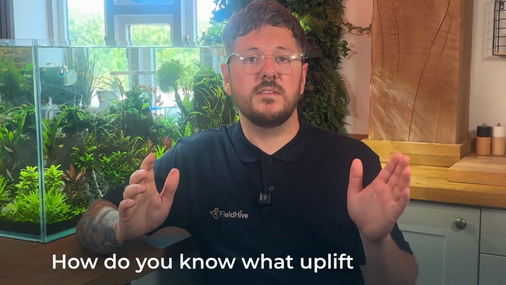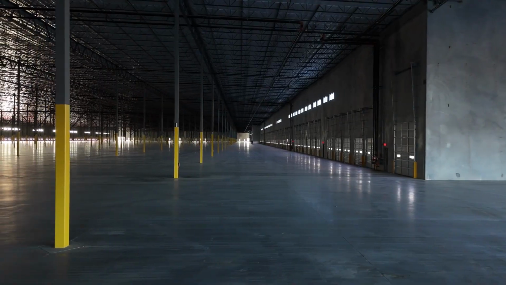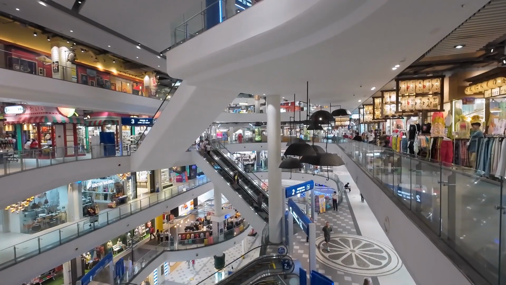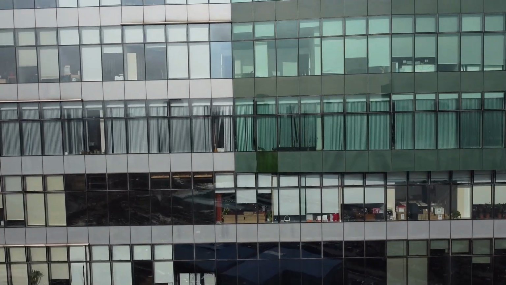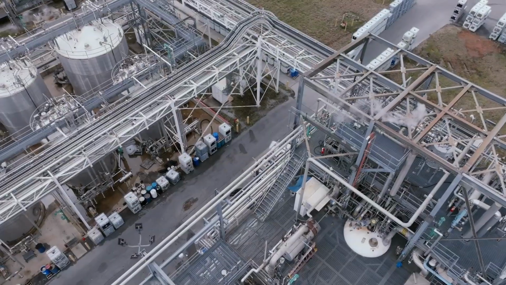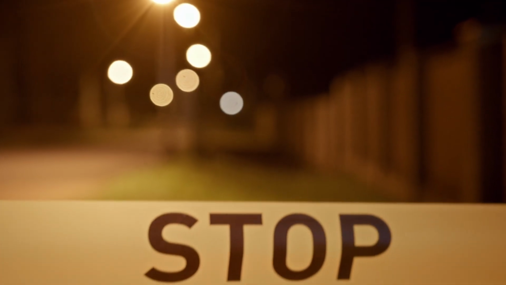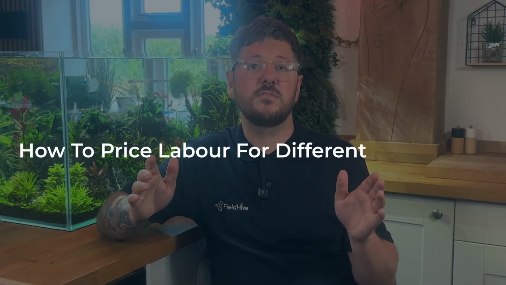So the next question is, how do you know what uplift to apply? Because a clean open site is not the same as a commercial fit out. An occupied building is not the same as an industrial site. A restricted access can completely change the labour allowance. That is exactly what we'll cover in our next video: how to price labour for different site types.